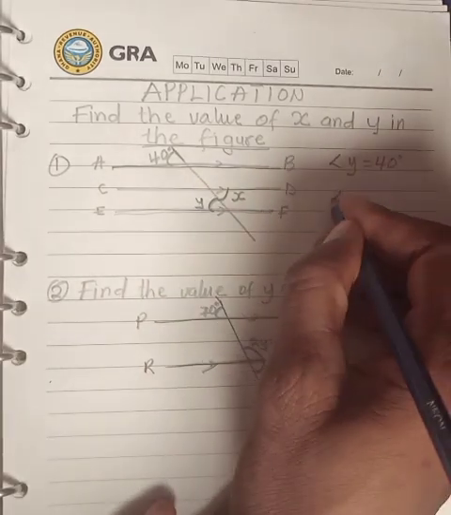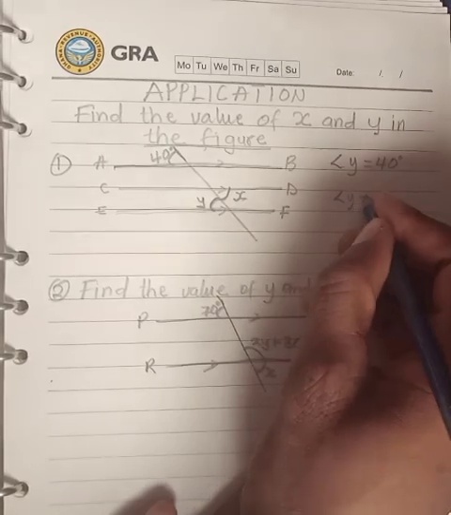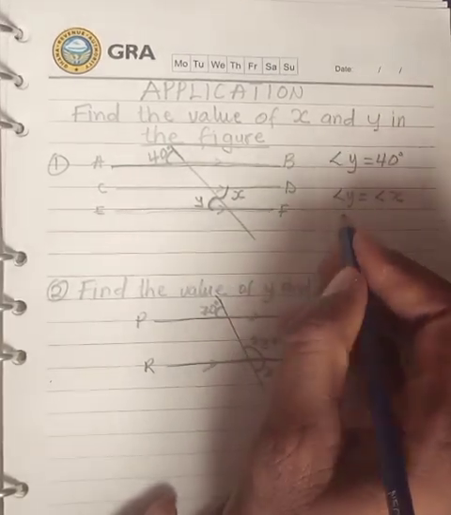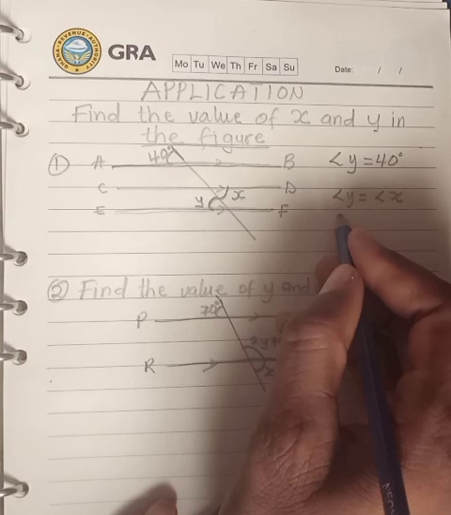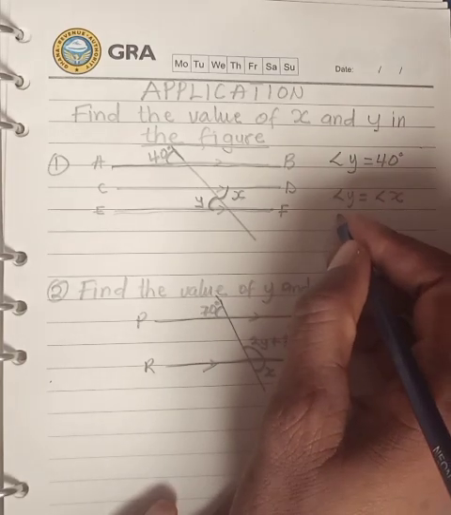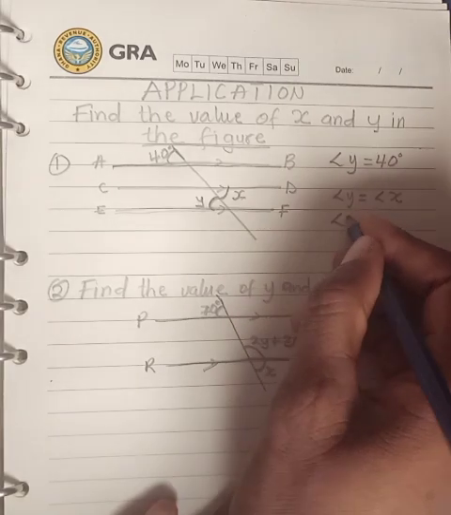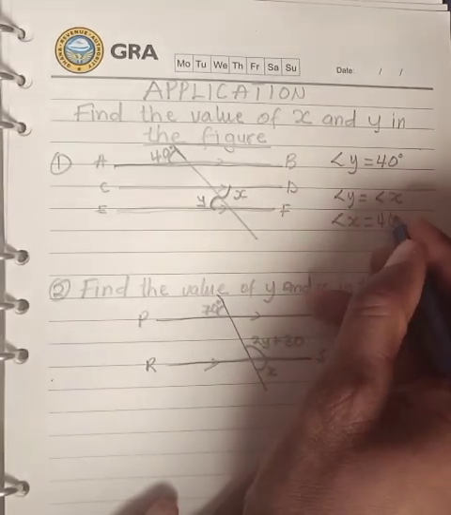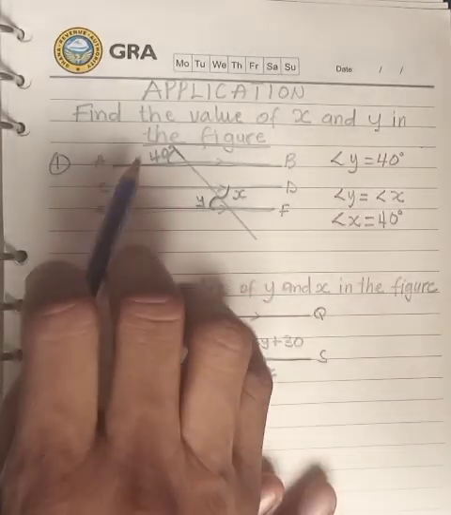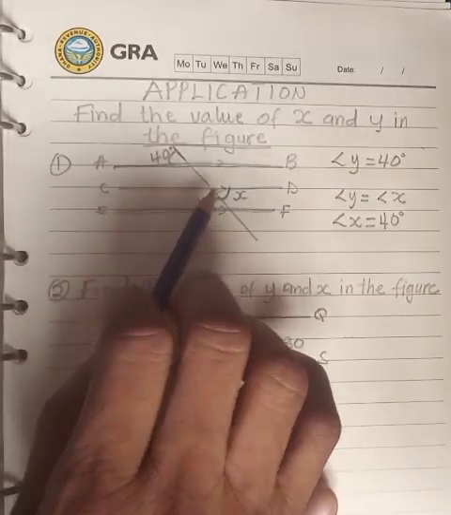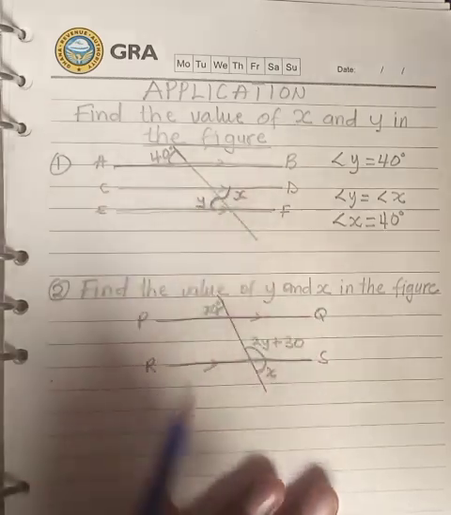That tells us that angle y is equal to angle x, but we know angle y is equal to what? 40. So if angle y is equal to 40, then angle x is also equal to 40 degrees. So we've seen how to apply corresponding angles and alternate angles.